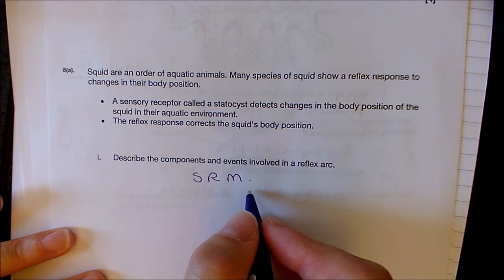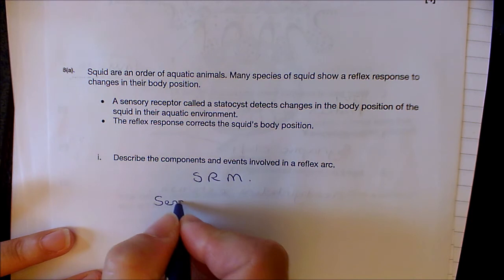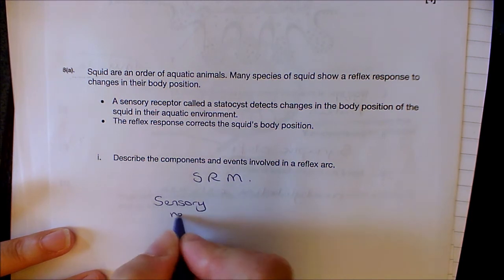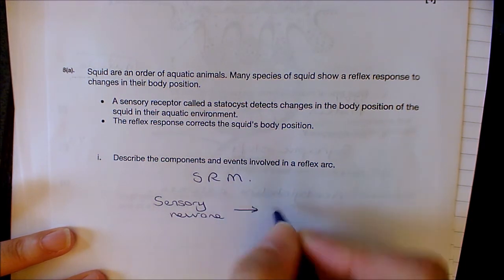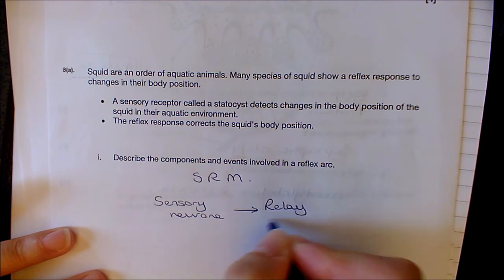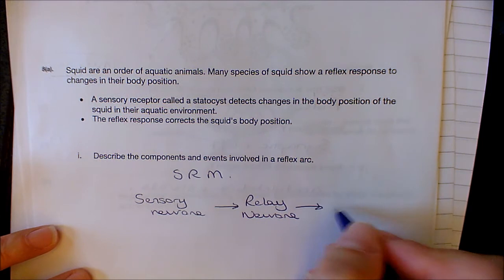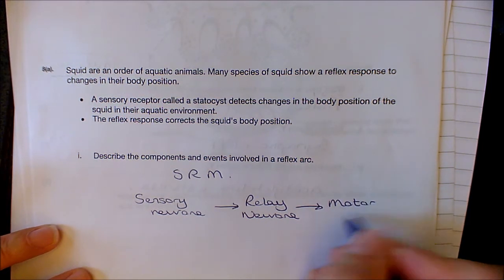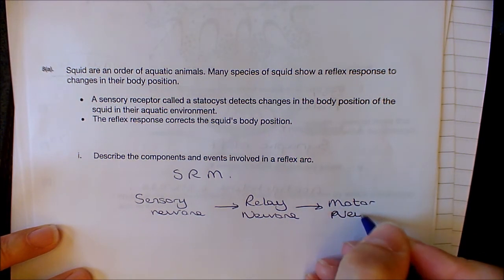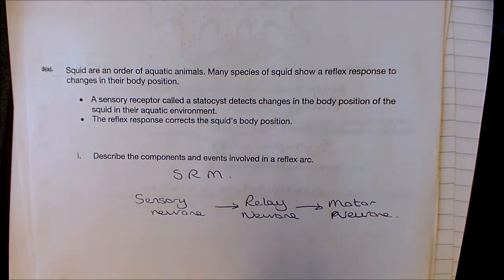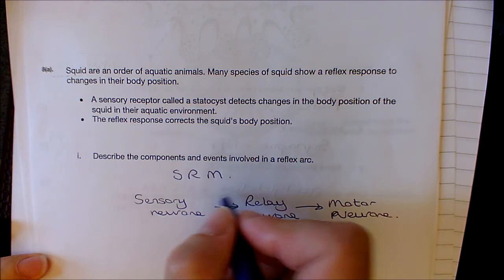You've got to think in the order of the neurons. We have a sensory neuron, which feeds into a relay neuron, which is part of the central nervous system, so usually the spinal cord, and then we have a motor neuron. Between those we would have a synapse.